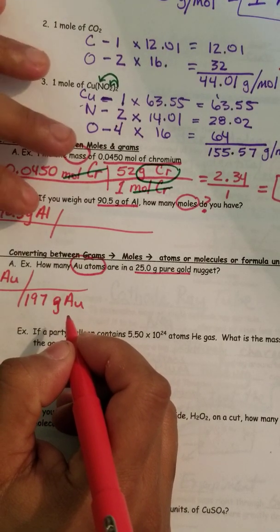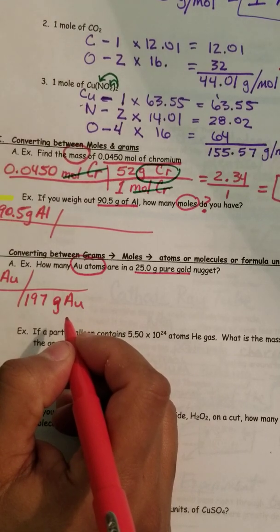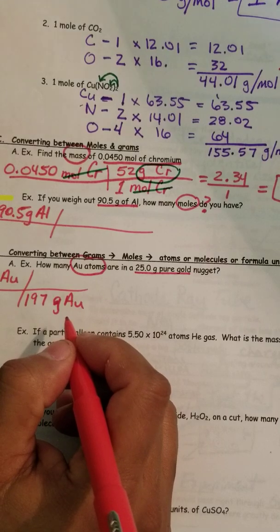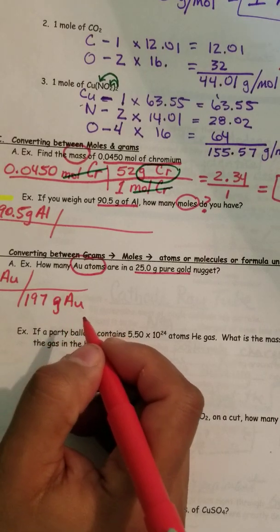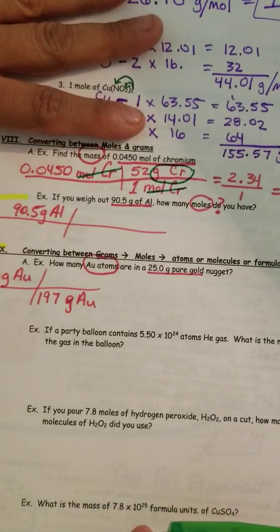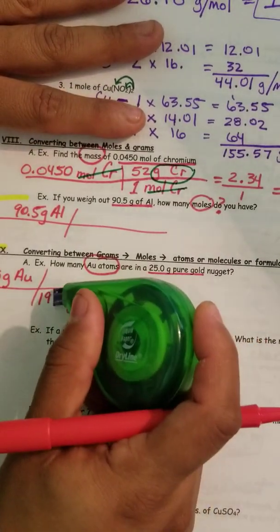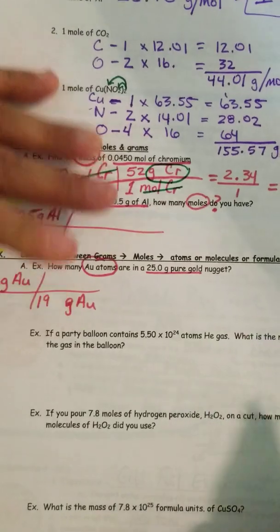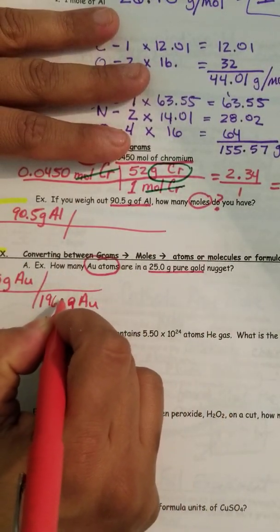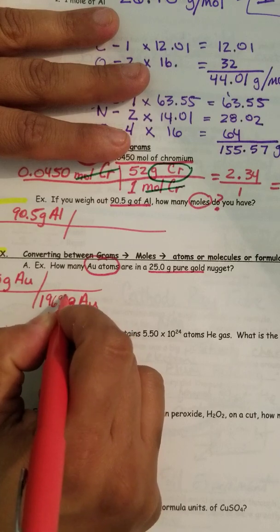I will tell you that some teachers like to go ahead and keep that number at 196.97. That's just kind of a preference. Okay. I'm going to personally keep it myself, 196.97.